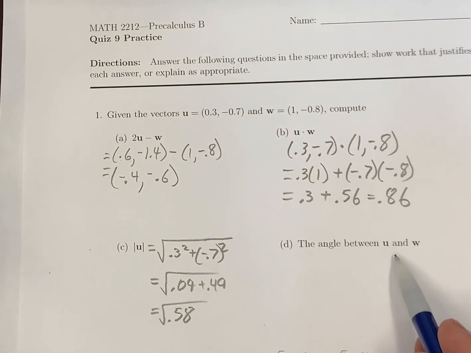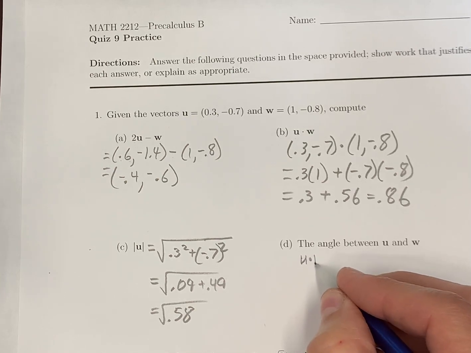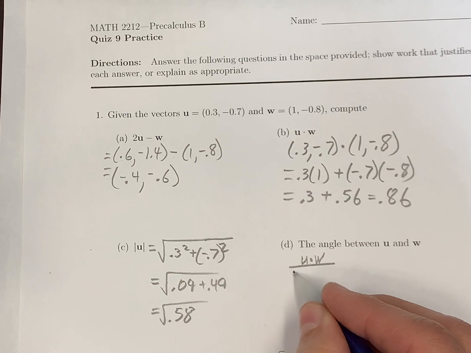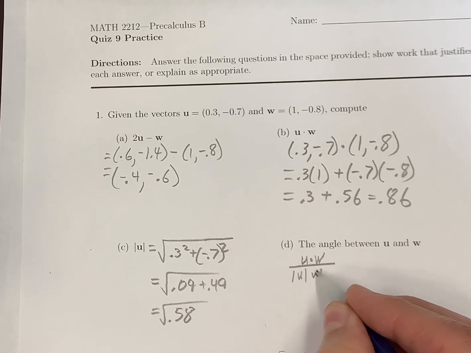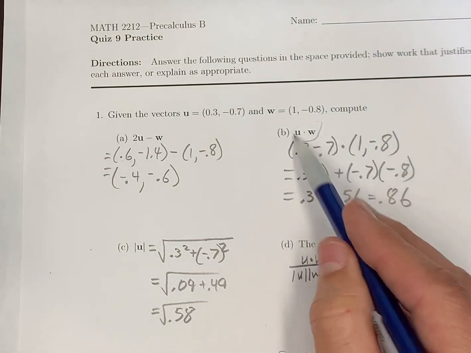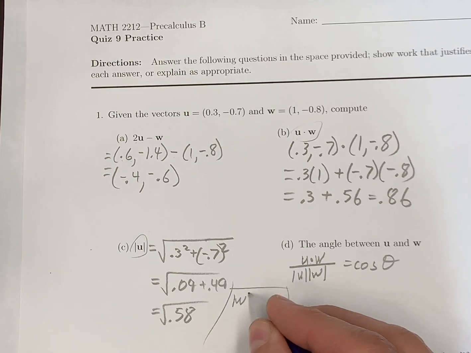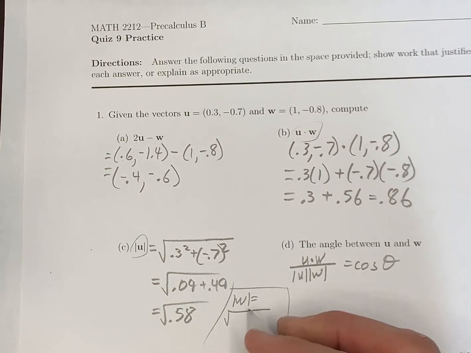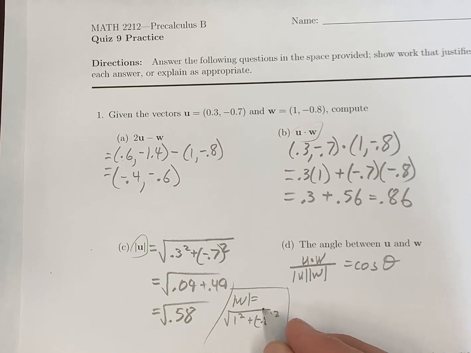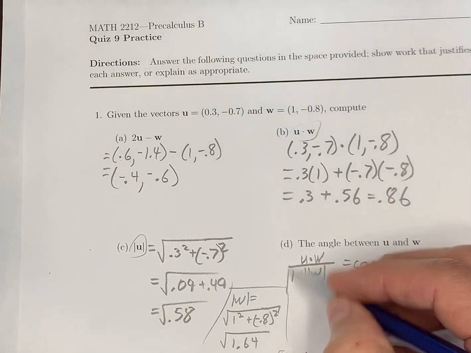For the angle between u and w, you need u dot w over the magnitude of u, magnitude of w equals cosine theta. Now I already have the dot product, I already have the magnitude of u, so maybe I ought to do w here. Magnitude of w equals the square root of 1 squared plus negative 0.8 squared. Let's see, that is 1.64.